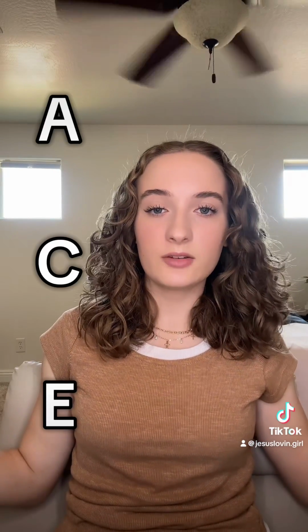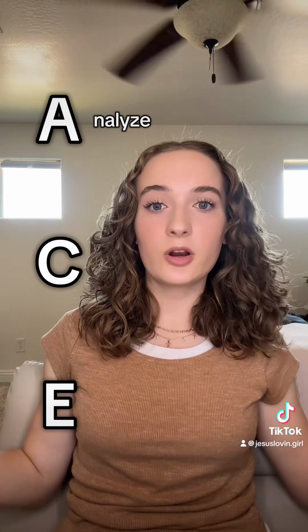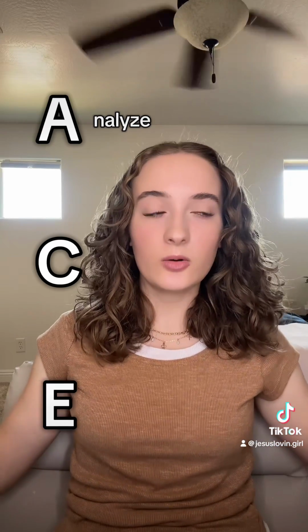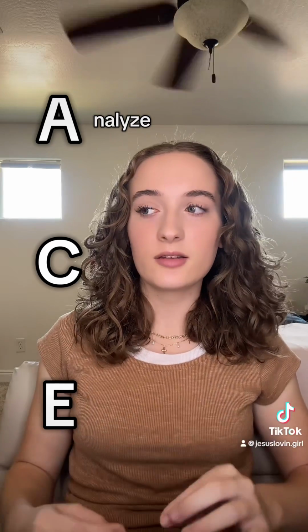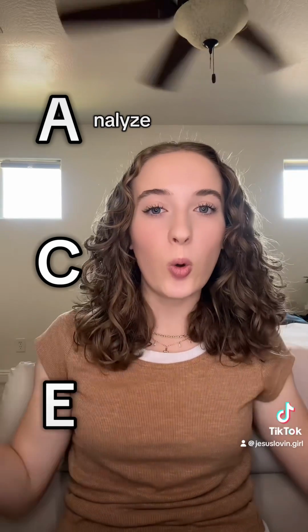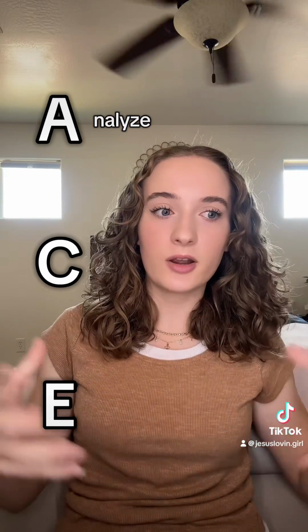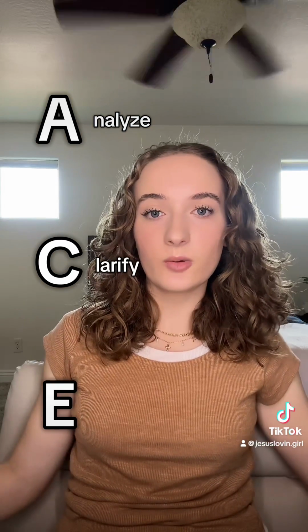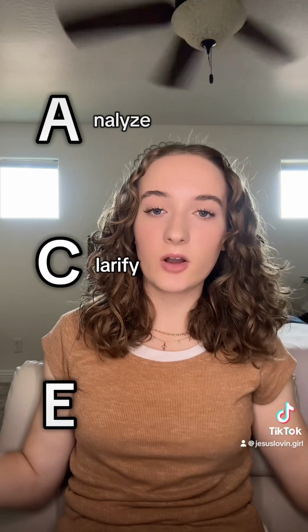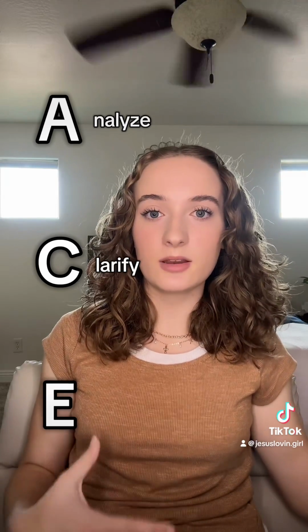I'm going to be using the acronym ACE, and A stands for analyze. First we're going to read the whole passage. I know, reading the whole passage, but the whole point is to see how the underlined sentence affects the text as a whole. So we need the whole text to figure out what it means. C stands for clarify, and so we're going to be clarifying what you think the function of the underlined text means in your own words.